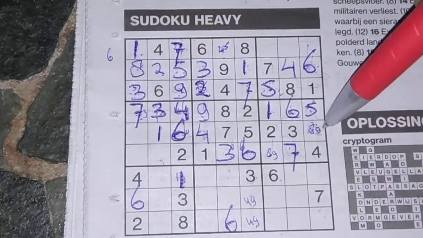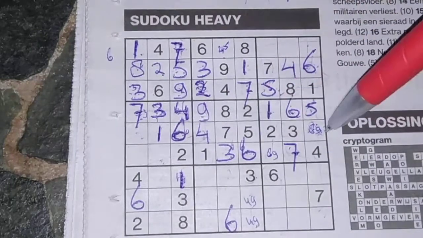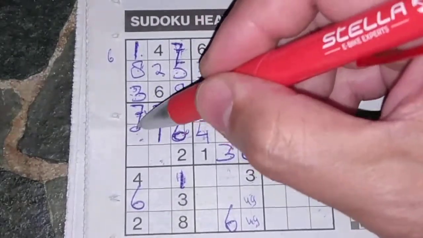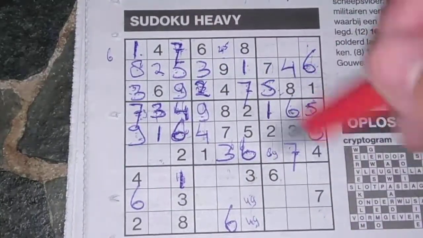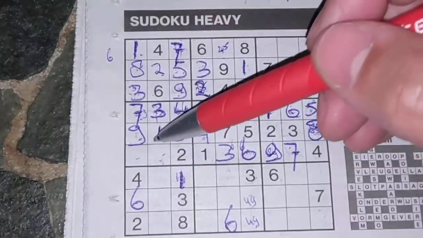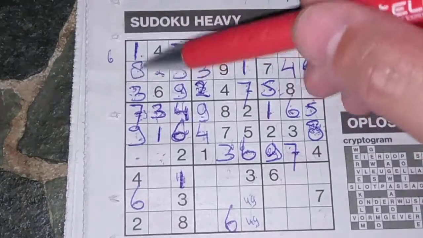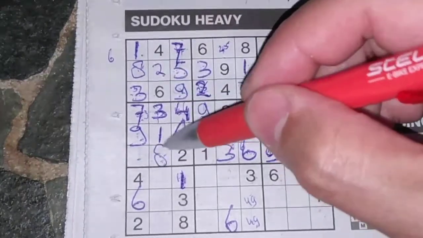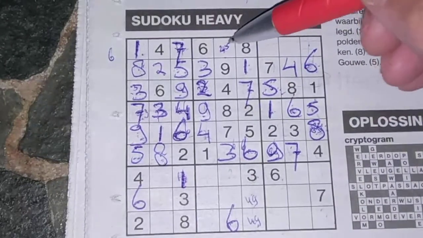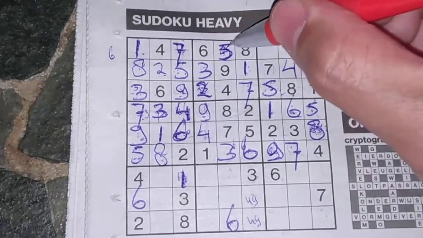Then 8 and 9 are left in the middle column. We have an 8 here, no 8 there. 8 should be here, and the 9 goes there. One number left in this big square for the number 9. Two numbers left in this big square for the numbers 8 and 5. We have an 8 here, no 8 there. 8 should be here, and the 5 goes there. One number left in this big square for the number 5.